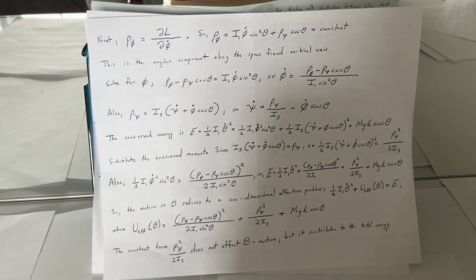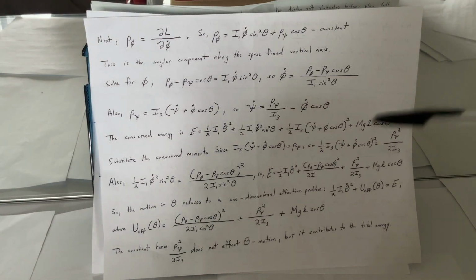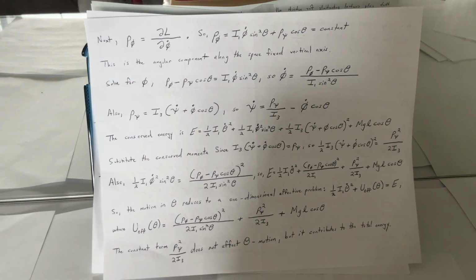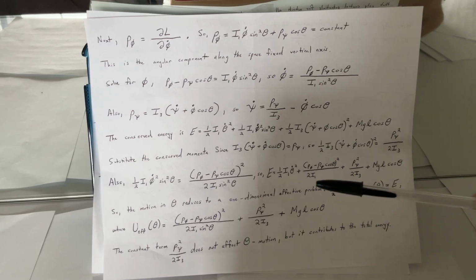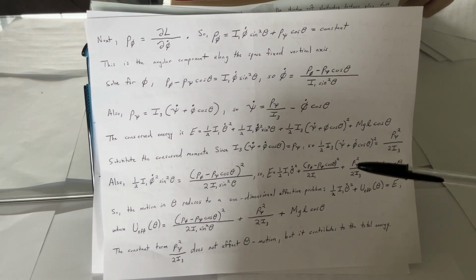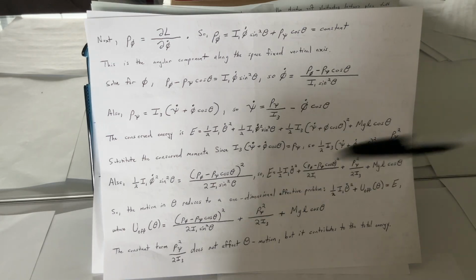So E equals 1/2 I sub 1 theta dot squared plus the quantity p sub phi minus p sub psi cosine theta, squared, over 2I sub 1 sine squared theta, plus p sub psi squared over 2I sub 3, plus mgl cosine theta. So the motion in theta reduces to a one-dimensional effective problem.